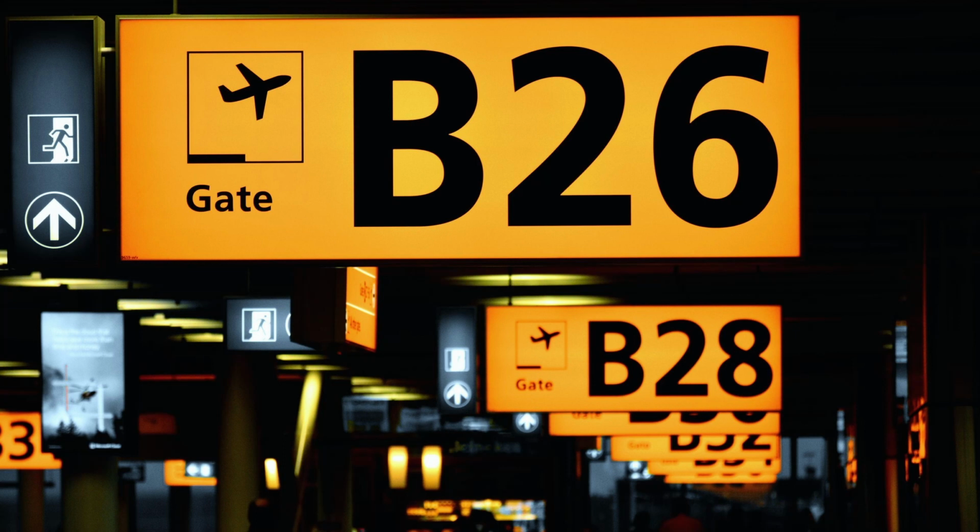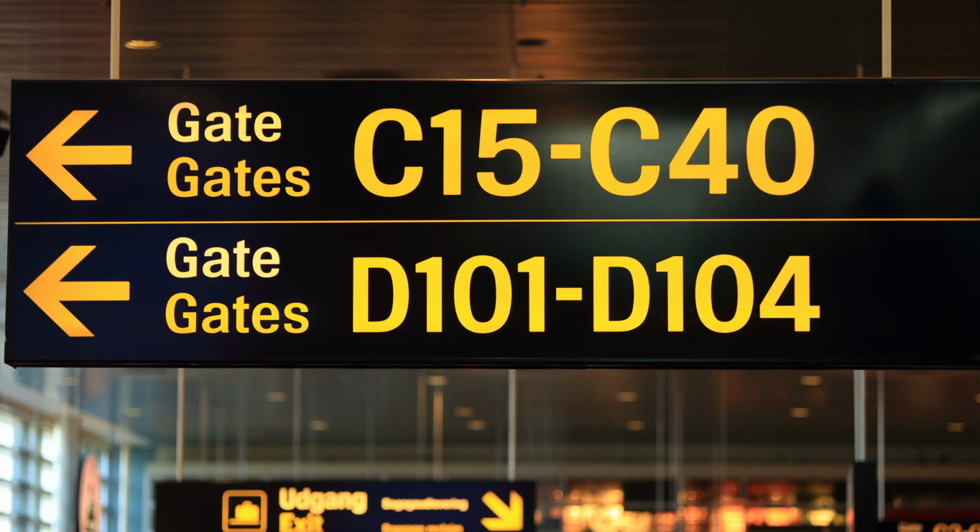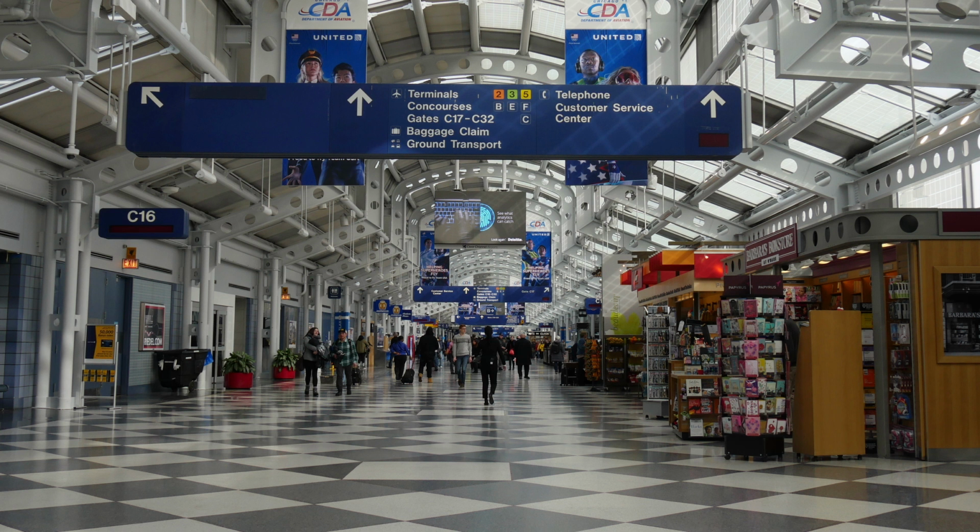But not only will the number be there, there'll usually be an alphabet in front of the number. It could be A, B, C, D, E, or F, depending on how many concourses your airport has. So that letter, so let's say it's C38, that means you first of all need to find Concourse C. And once you get down the right corridor, that right concourse, it'll be quite easy to find your gate number.